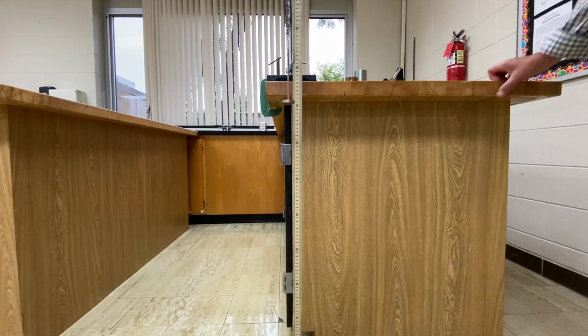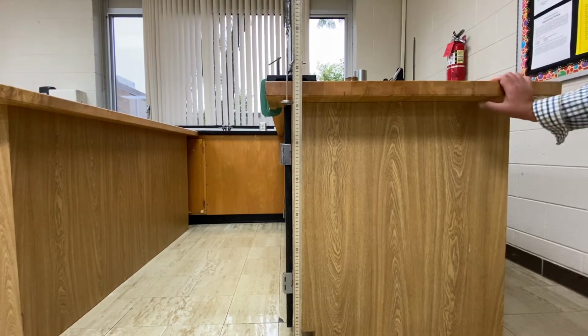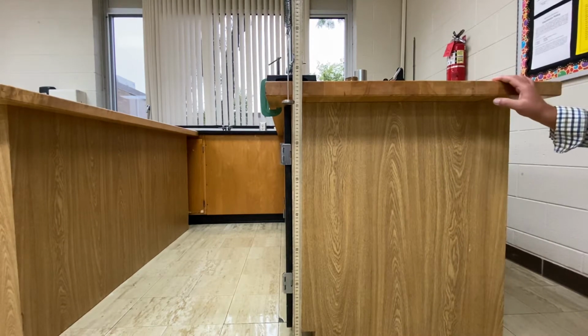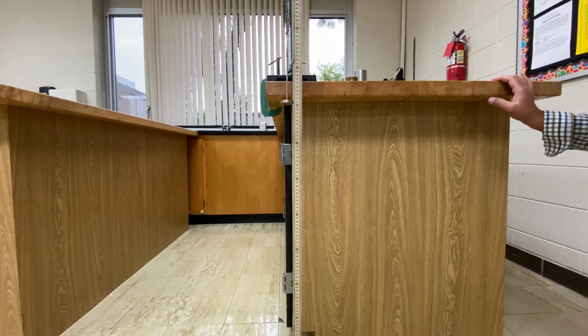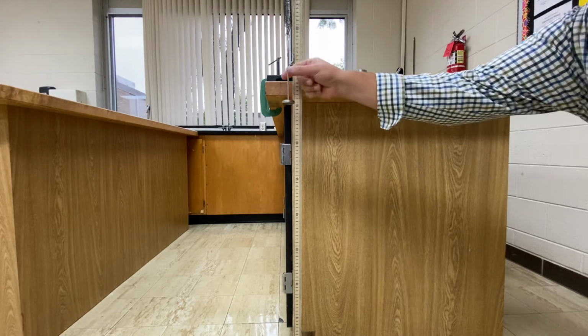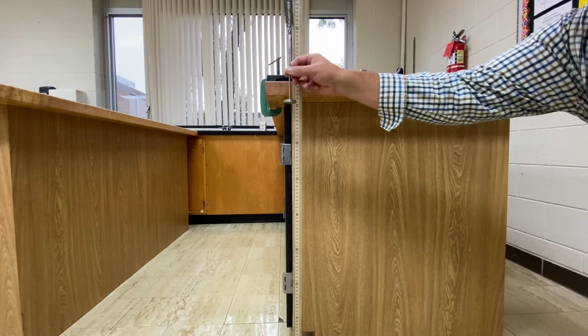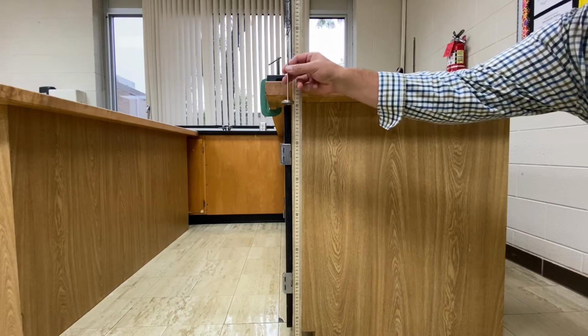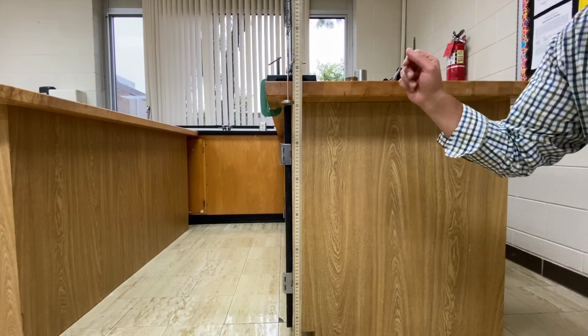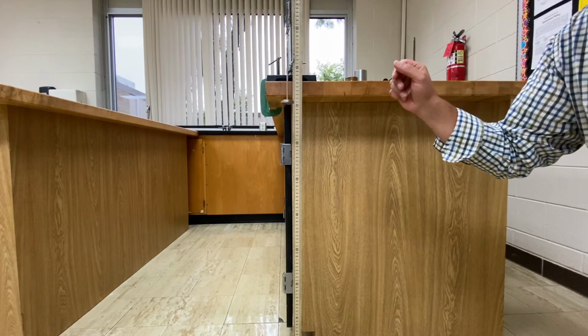Okay, so what is the relationship, if any, between the period of oscillation on the end of this spring and the mass that's been placed on the end? So this is a mass hanger. It has a mass of 50 grams. So the first trial will be, what's the period of oscillation for 50 grams worth of mass?